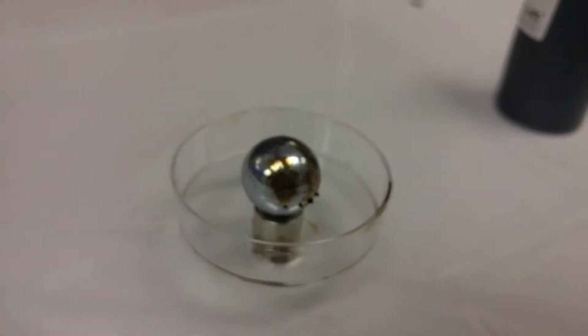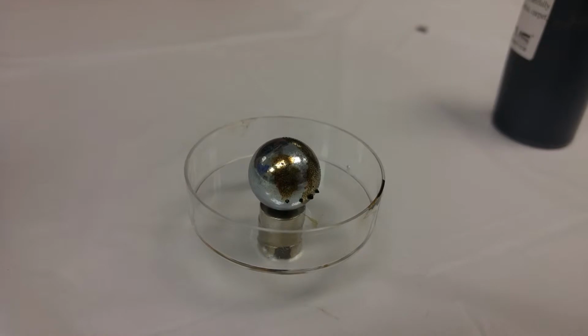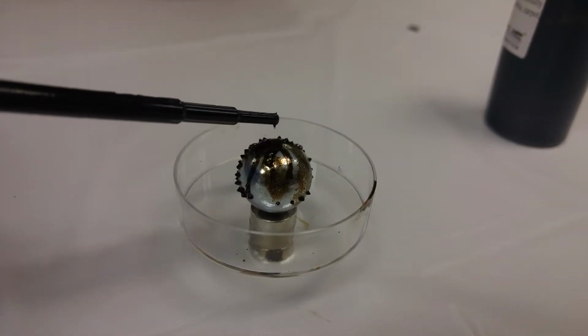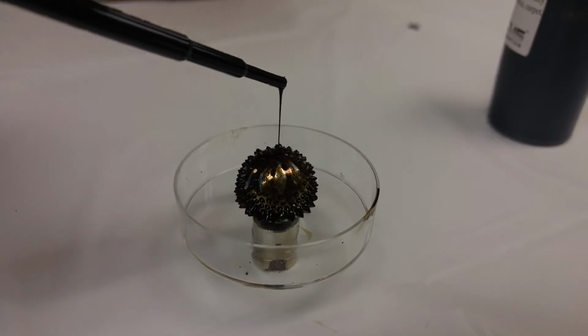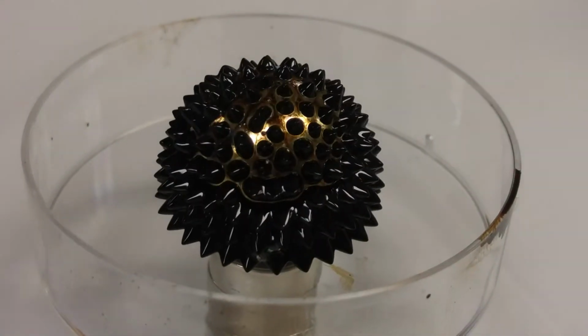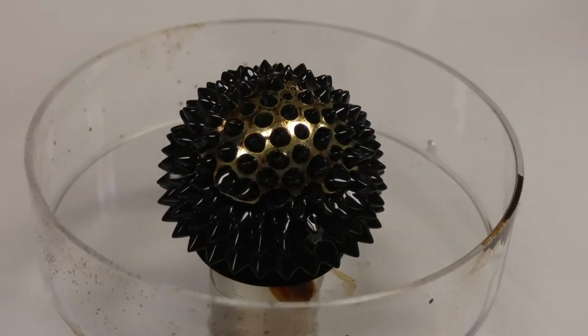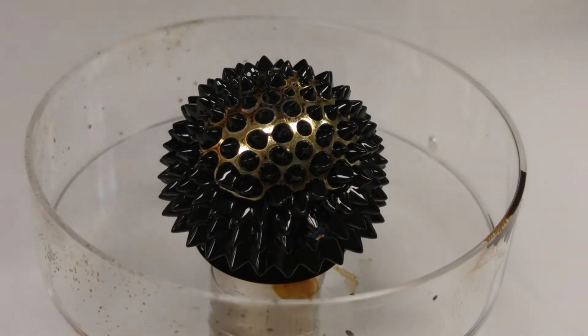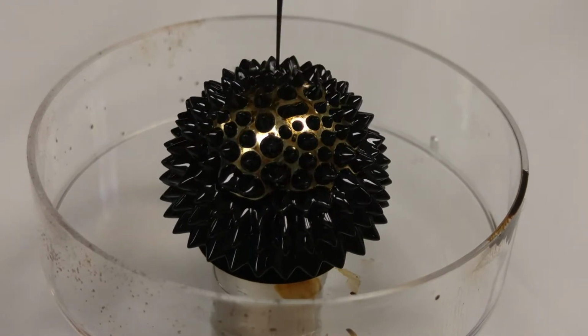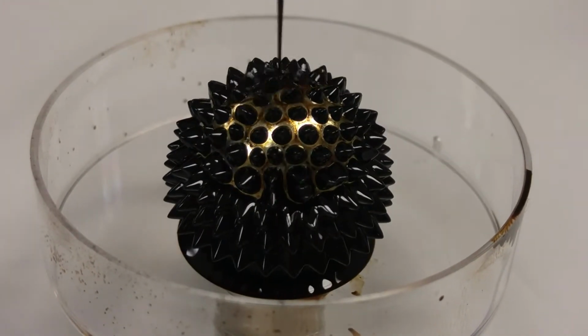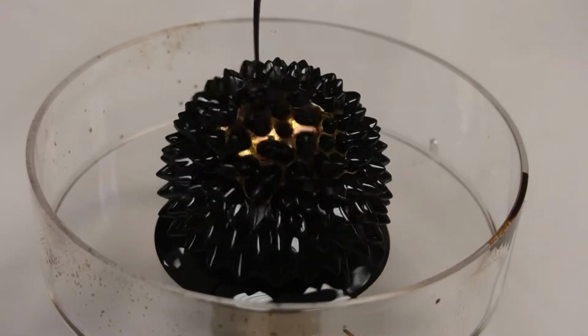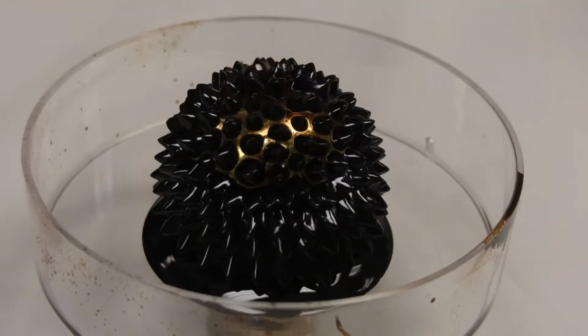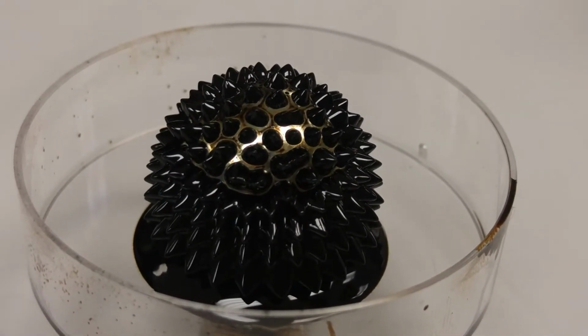Since we did the cylindrical magnet, let's now do the spherical magnet. Same thing, neodymium magnets on the bottom, and I'm going to pour some ferrofluid.